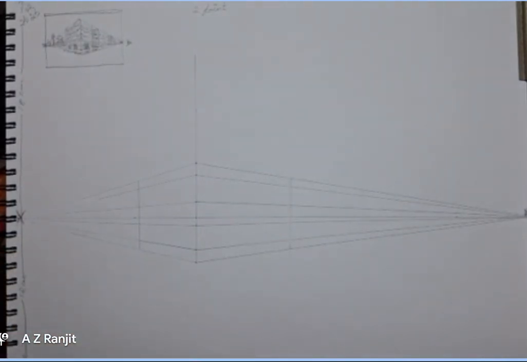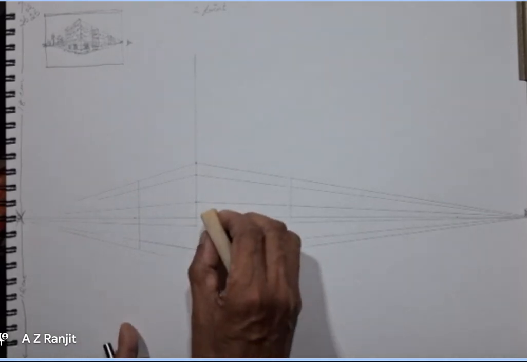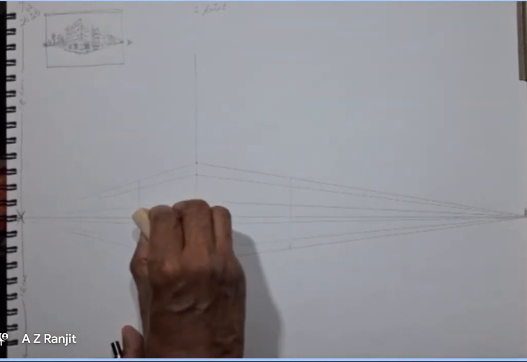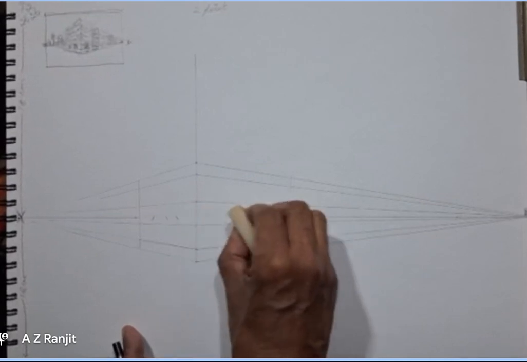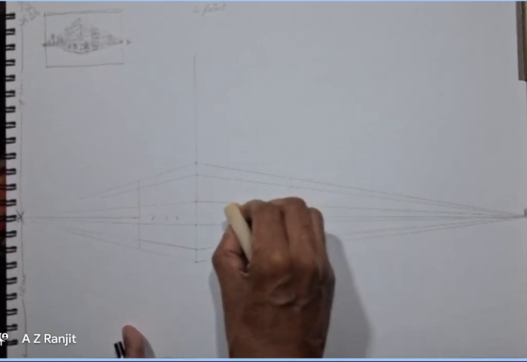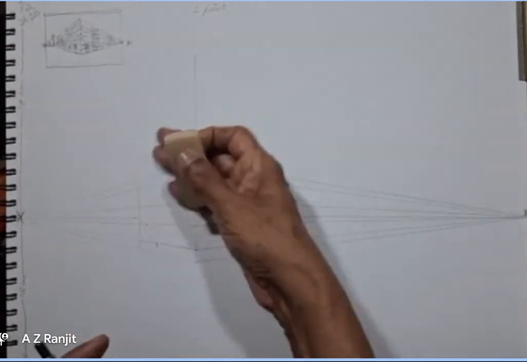Okay. Now what do we need? This line is not necessary. Here, this line is not necessary. Yeah, that's a high level line. It's not going to be helpful in any which way.